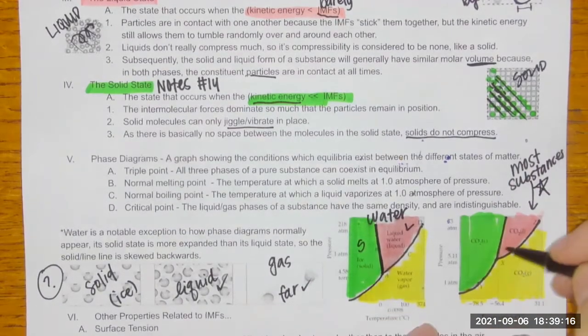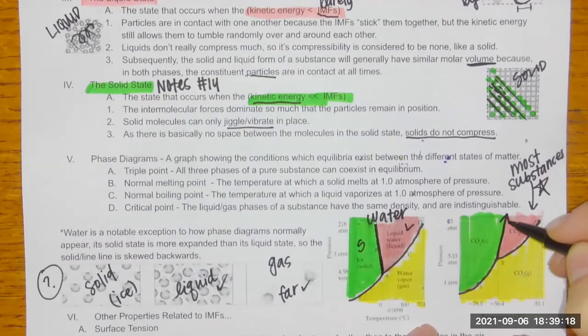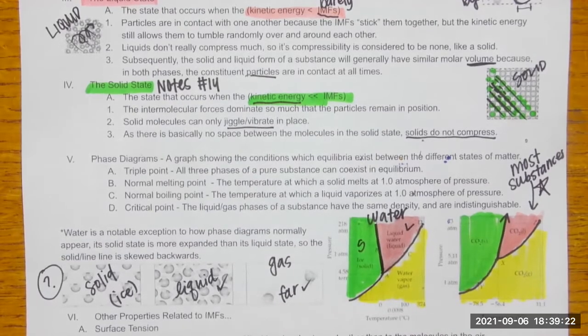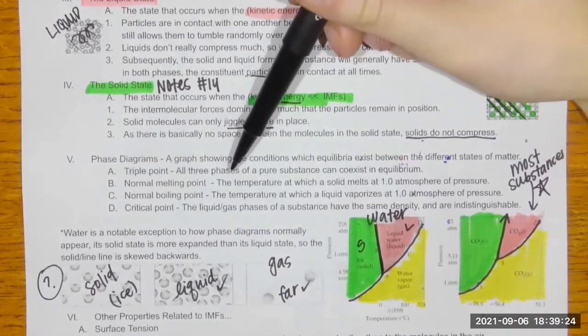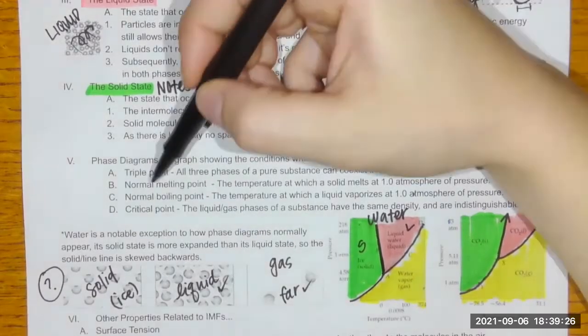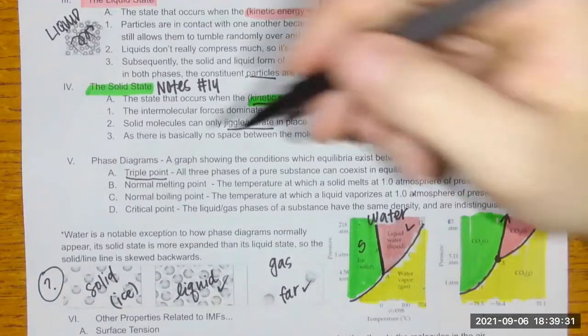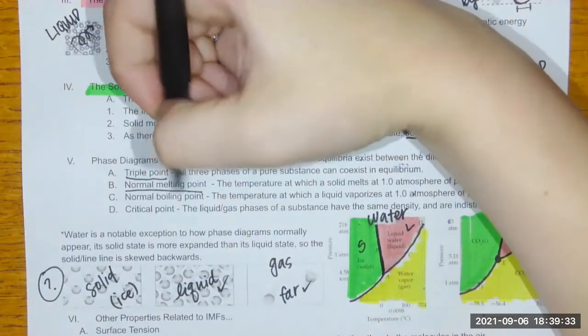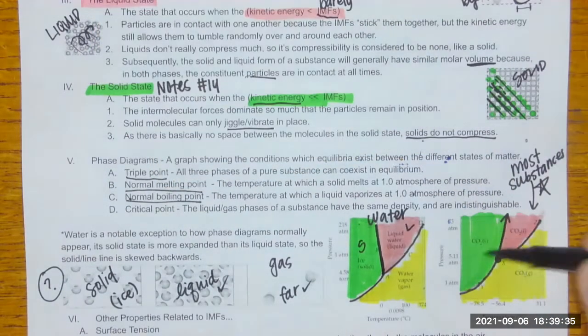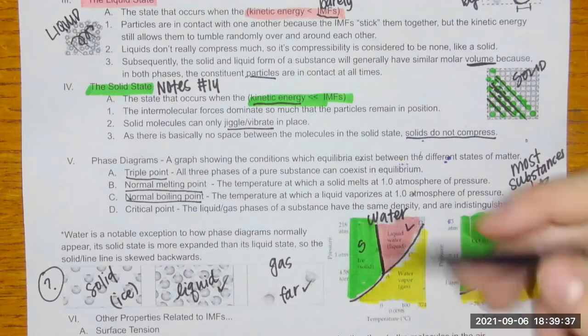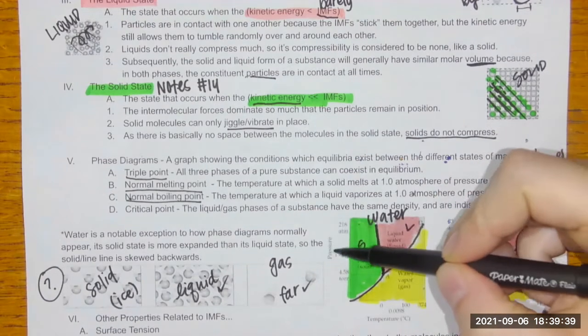Most substances have this forward-facing one. Now up here, this is kind of what we were already talking about, the triple point. Here, the normal melting and normal boiling points are where we cross, like for water, here's 1 atmosphere.